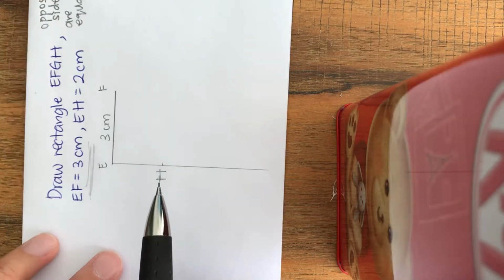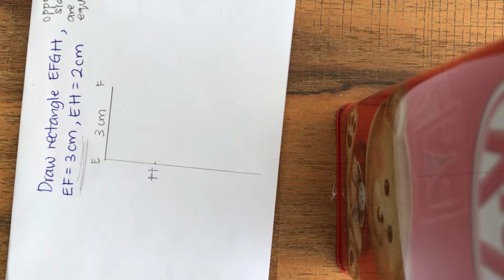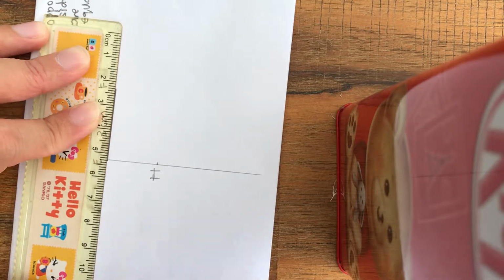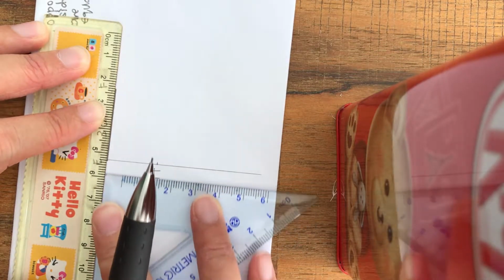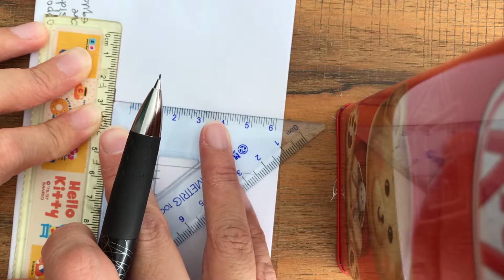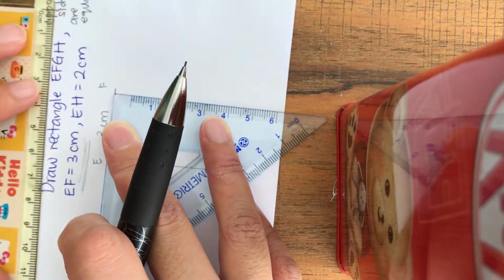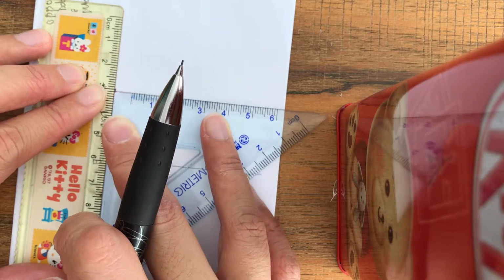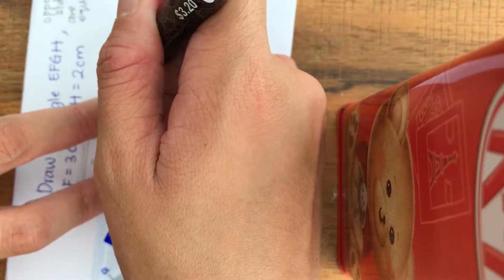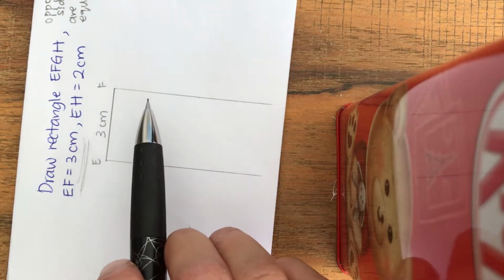Now I'm going to move on to point G. I'm using the same method. I'm going to align my ruler onto line EF, and I'm going to slide. Where do I stop? Is it here? No. Is it here? No. Is it here? Yes. I'll stop at point F. And I will draw a long line here. And now I'm going to mark out where point G is.